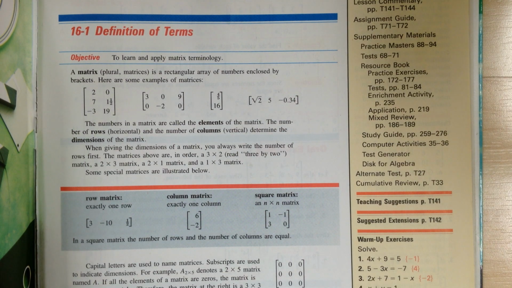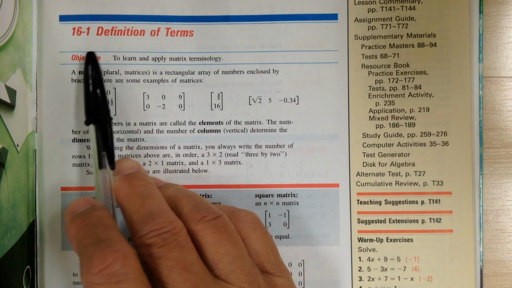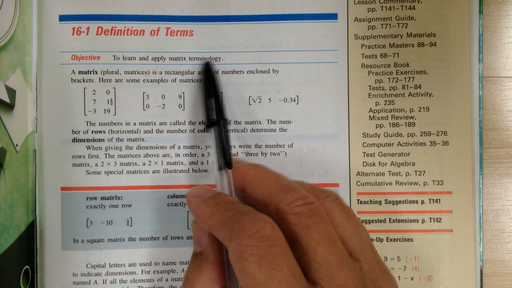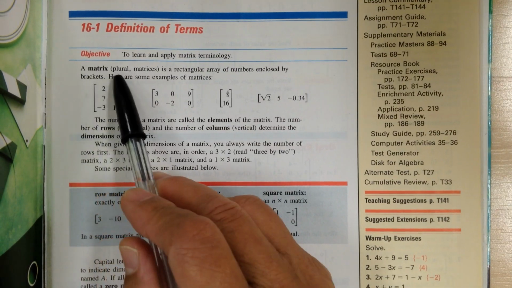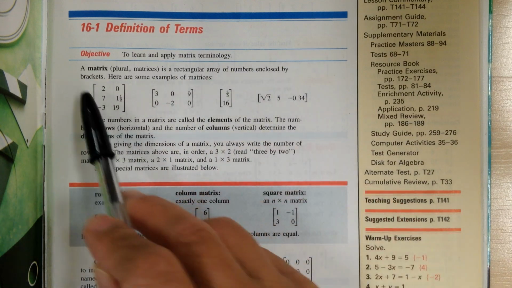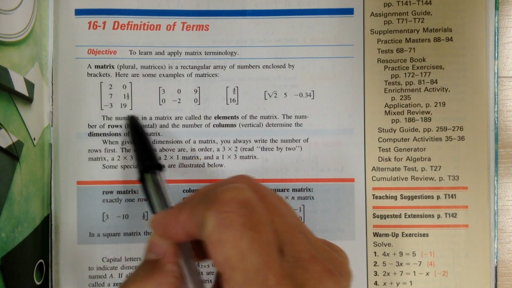Let's go to page 767. And this is lesson 16-1. The objective of this lesson is to learn and apply matrix terminologies. It says that a matrix, plural matrices, is a rectangular array of numbers enclosed by a bracket. So a matrix is numbers enclosed by a bracket.